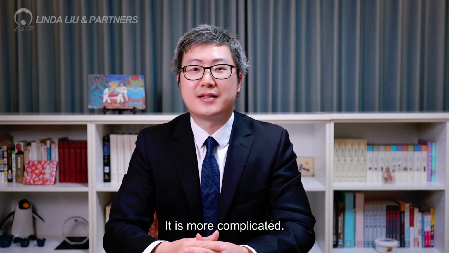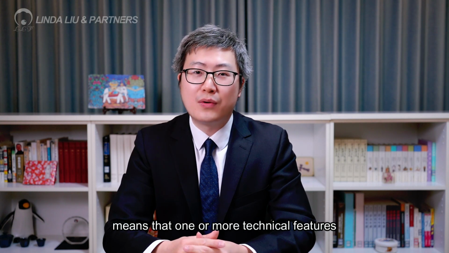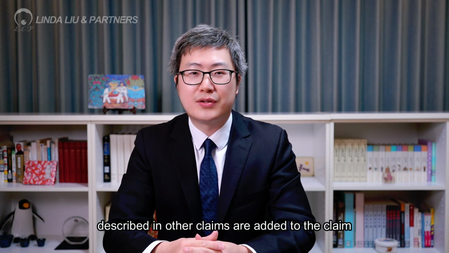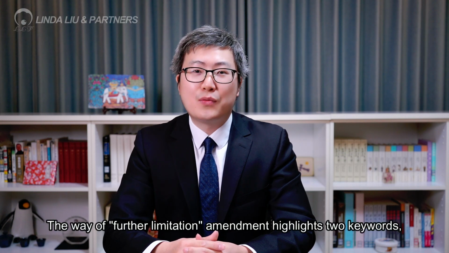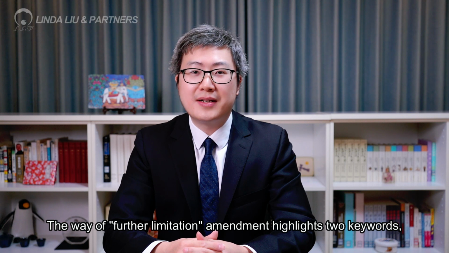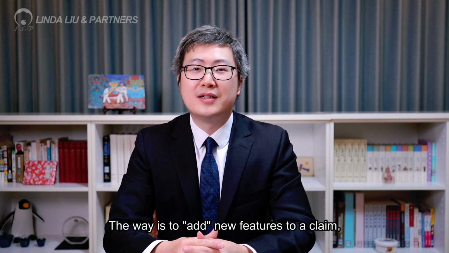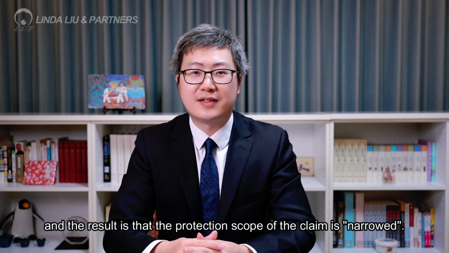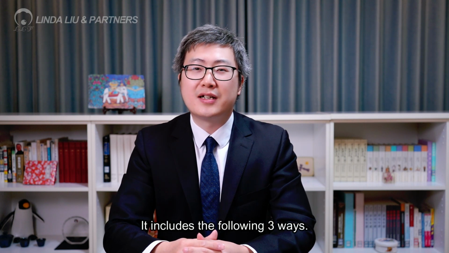It's more complicated. A further limitation of a claim means that one or more technical features described in other claims are added to the claim to narrow the scope of protection. The way of further limitation amendment highlights two keywords, add and narrow. The way is to add new features to a claim, and the result is that the protection scope of the claim is narrowed. It includes the following three ways.